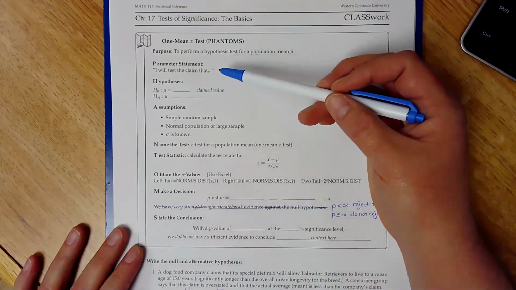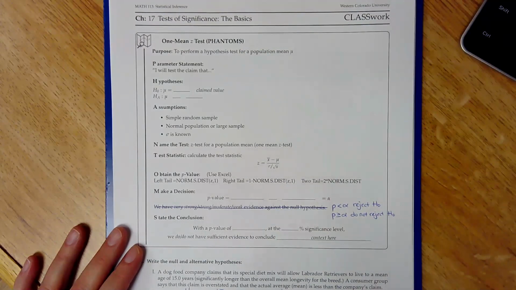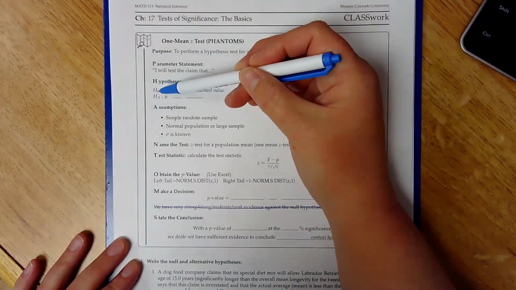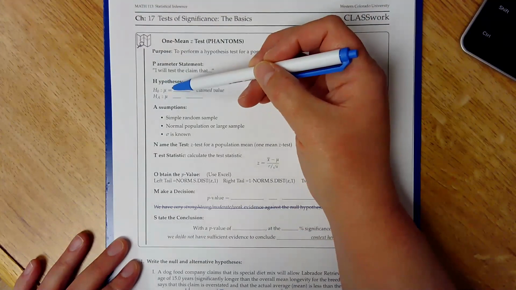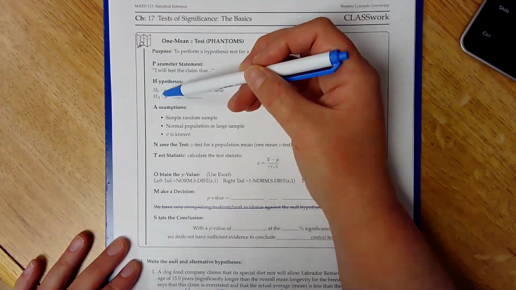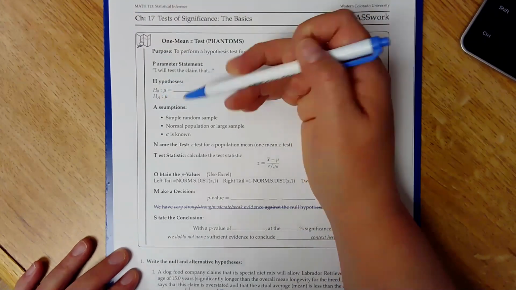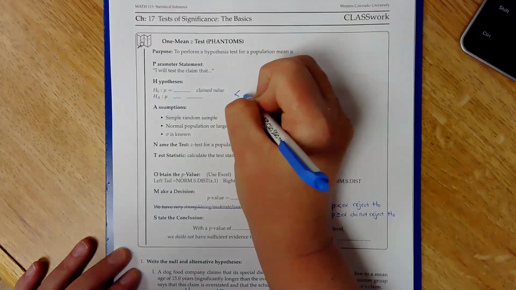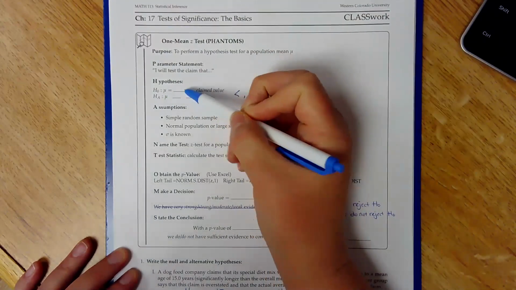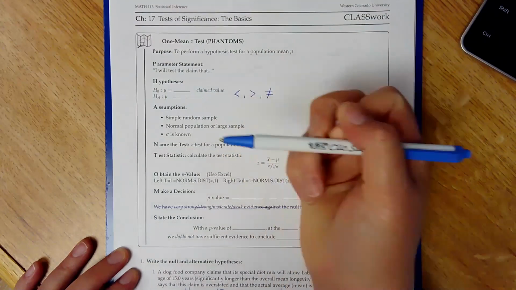So it's a parameter statement. So we're testing the claim, maybe that the amount of vitamin C is less than the advertised 500 milligrams. Okay. The H is our hypotheses. So the null hypothesis, H naught, and put mu equals that number. And then HA is our alternative hypothesis. So that's either mu is less than, greater than, or not equal to, different than. And then just remember those two numbers are the same.